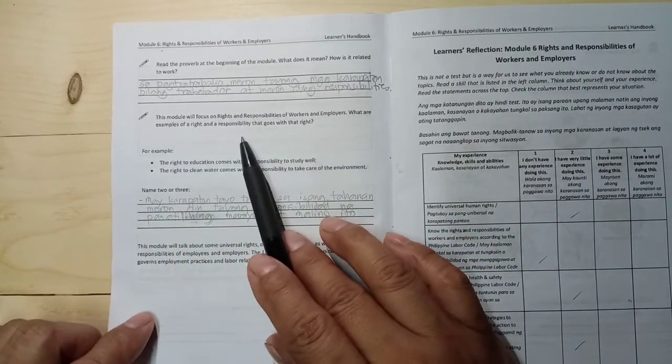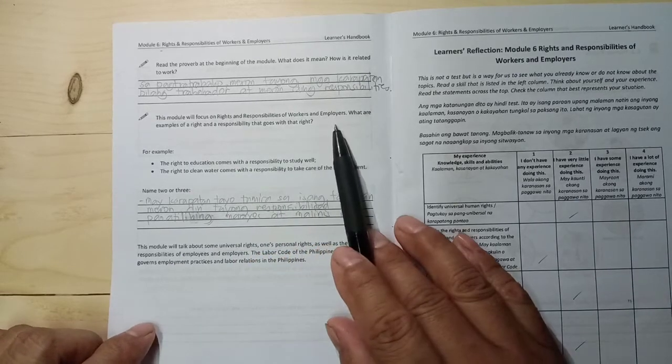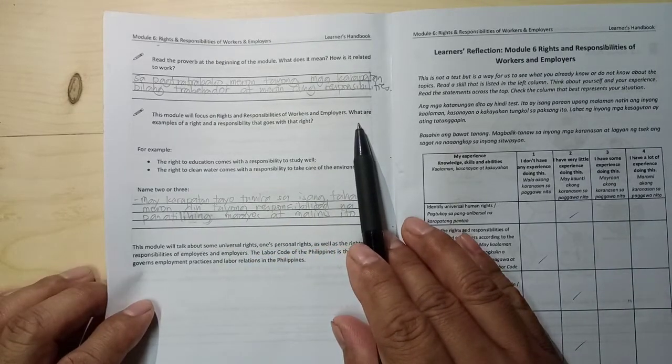This module will focus on rights and responsibilities of workers and employers.